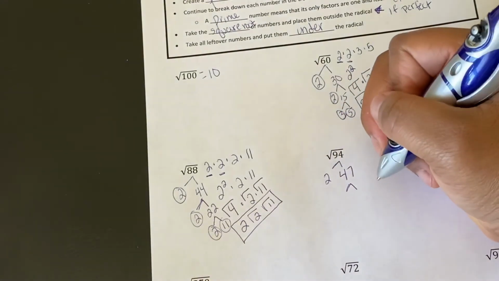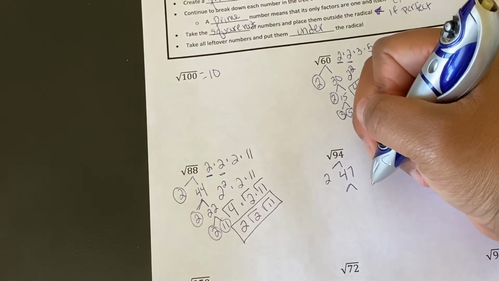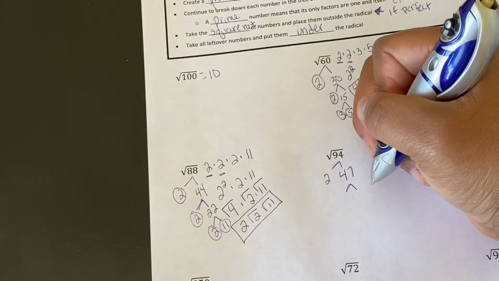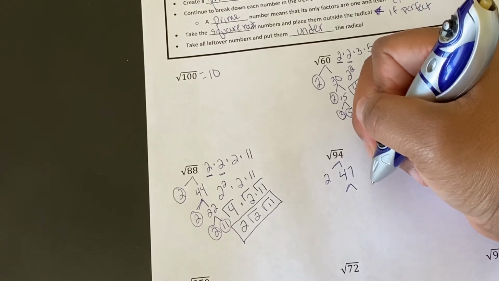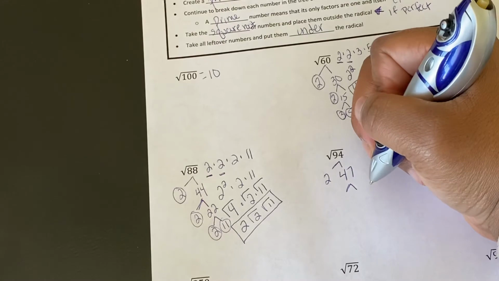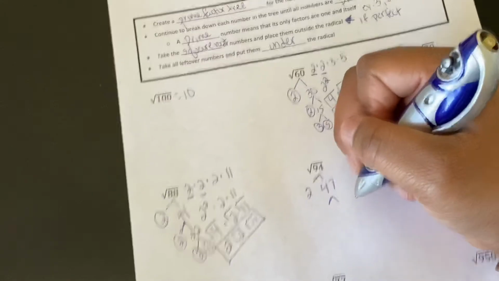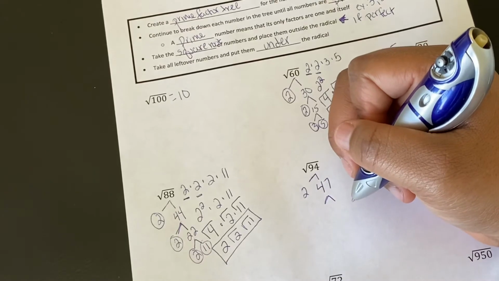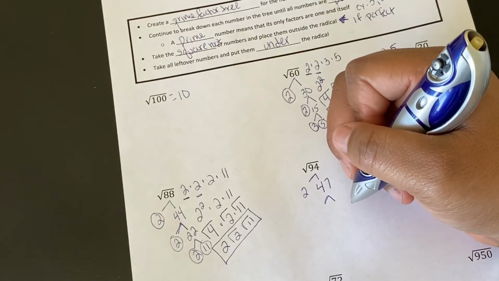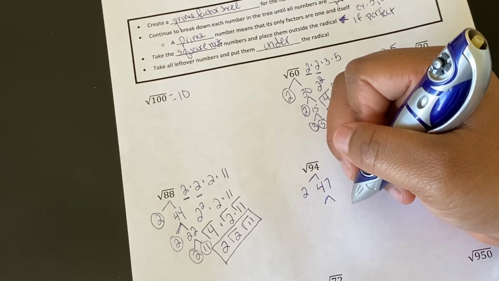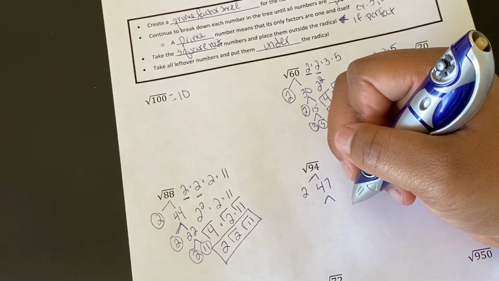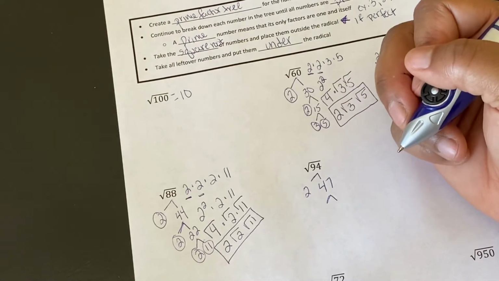Okay, 47 should be able to be broken down into, let's see, what can we divide 94 by? And you can use your calculator to figure out what you can divide these numbers by, ladies and gentlemen.